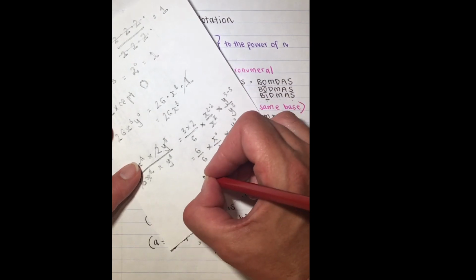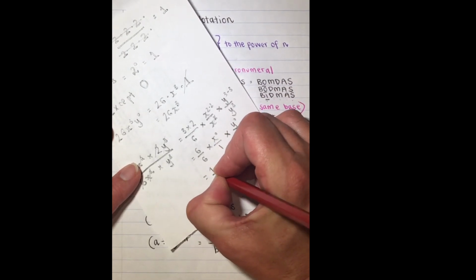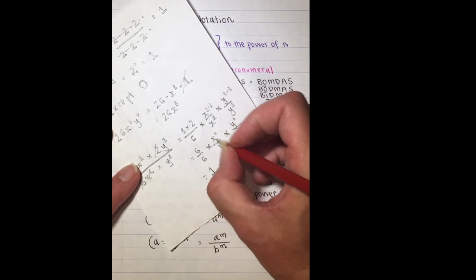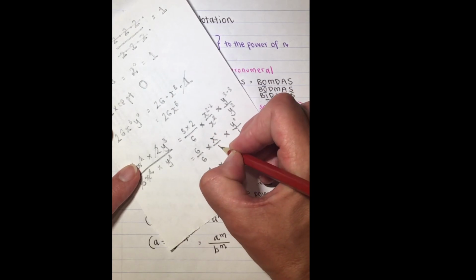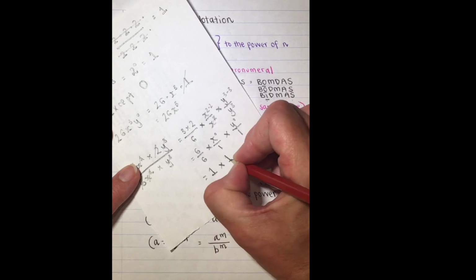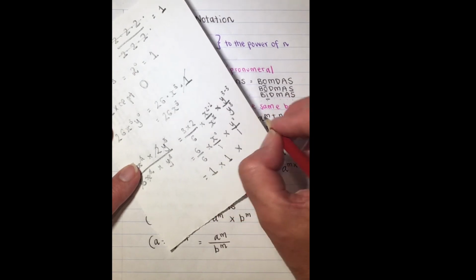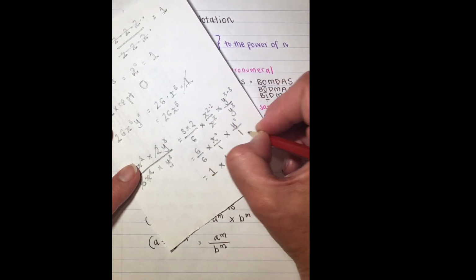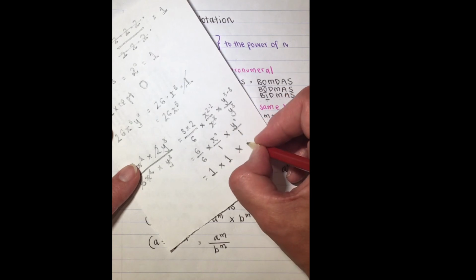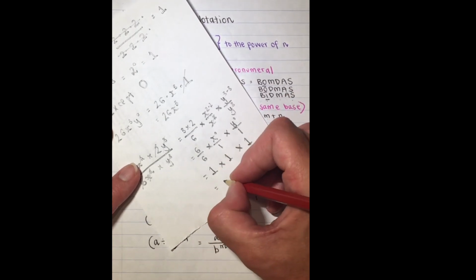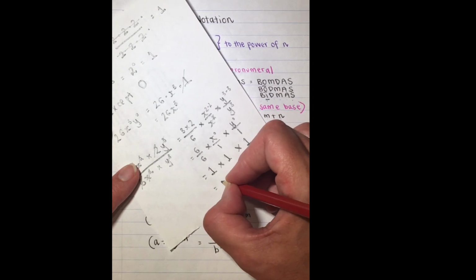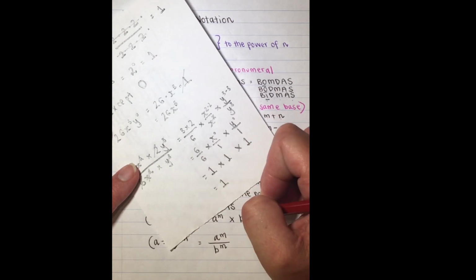6 over 6, 6 sixths, 1, times, we know that anything to the power of 0 is 1. Over 1 is 1, times anything to the power of 0 is 1 over 1 is 1, and 1 times 1 times 1 equals 1.